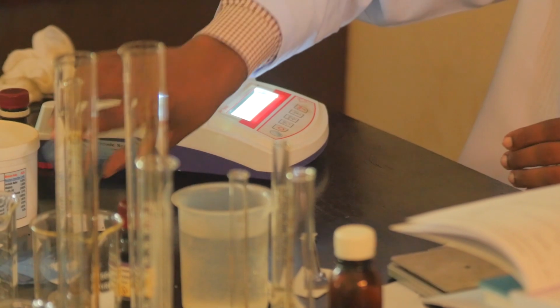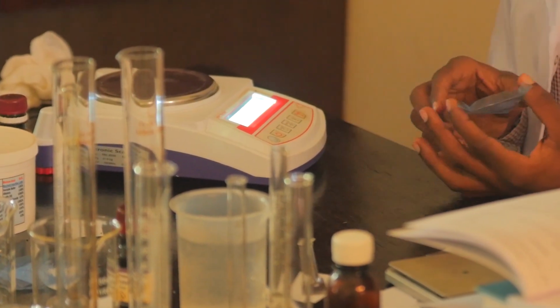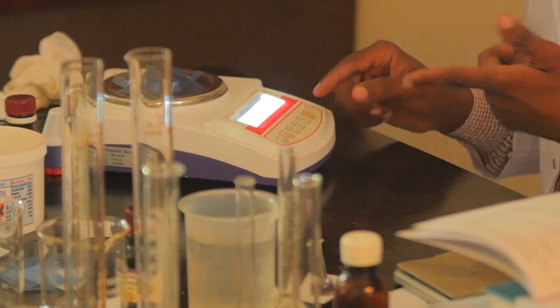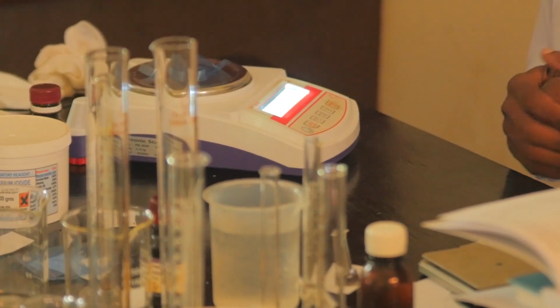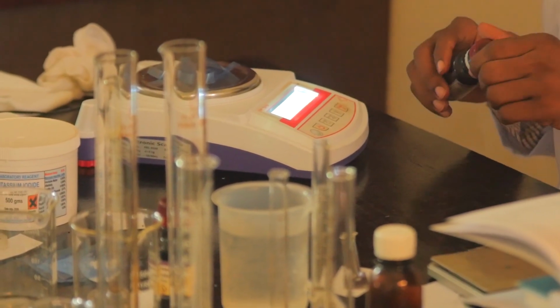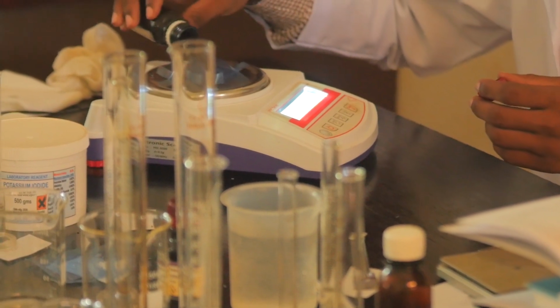Thereafter, we are going to weigh iodine, 0.5 grams. Put your film, then neglect the weight by pressing the tare button. Then now let's check how to make it.